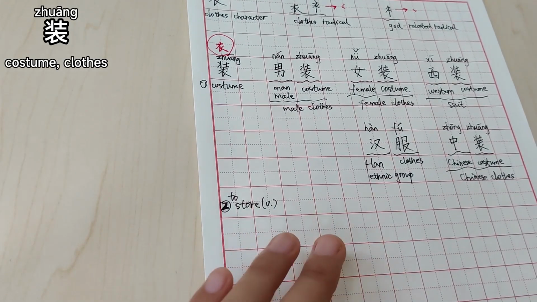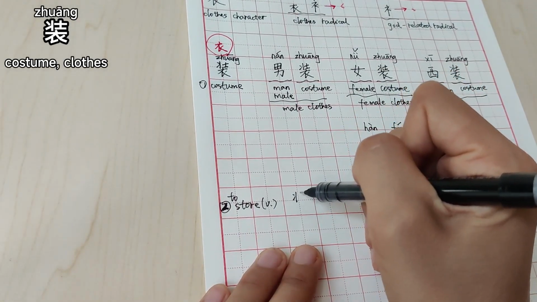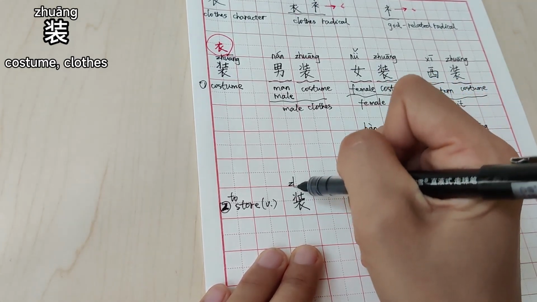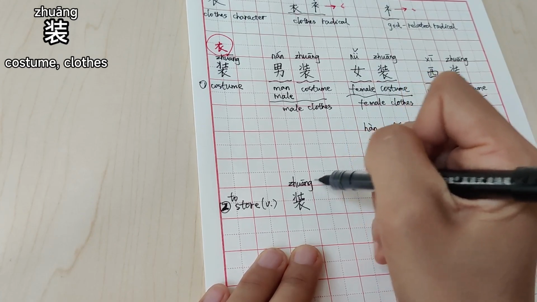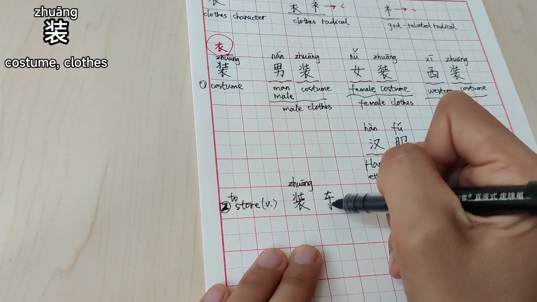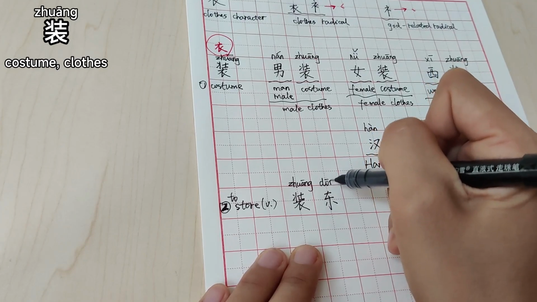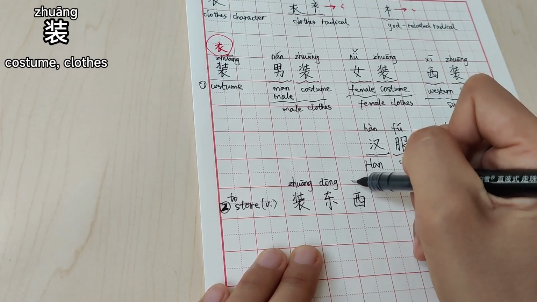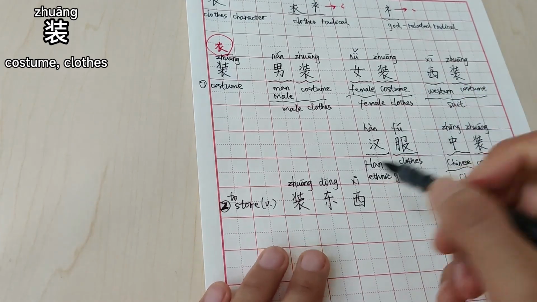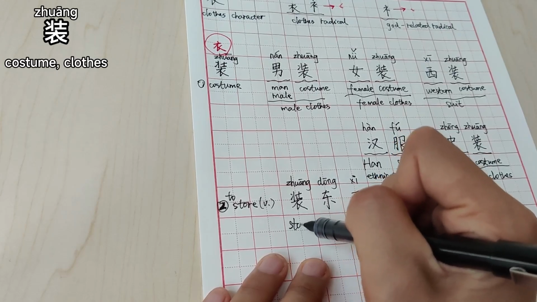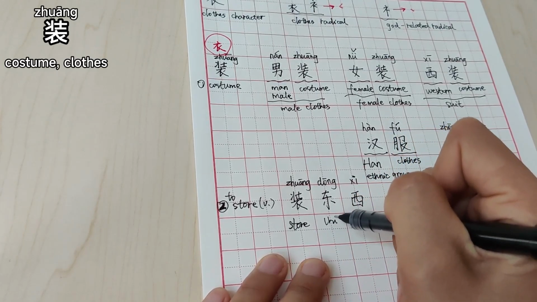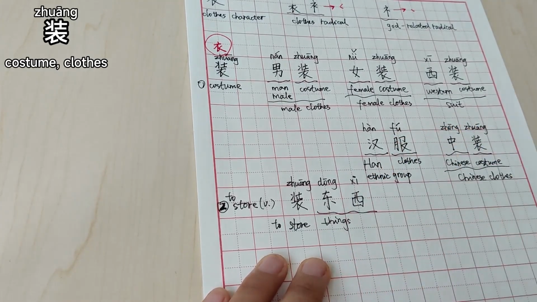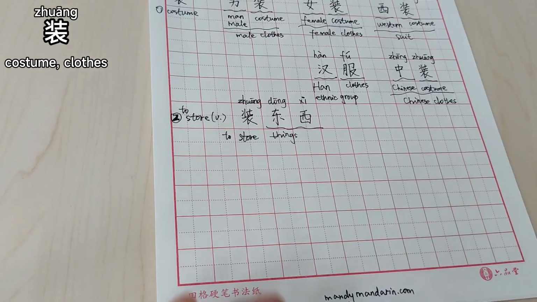For example, 装东西, to store things. 东西, things, so to store things. Let me give you a sentence.